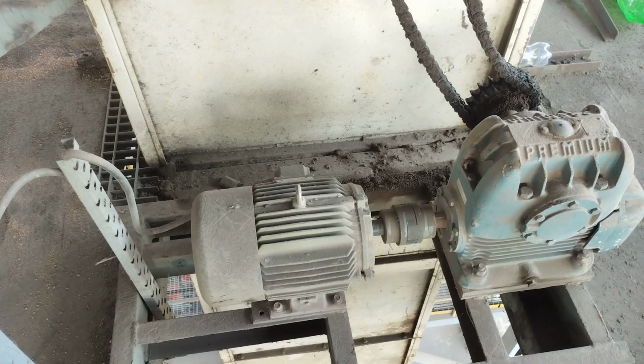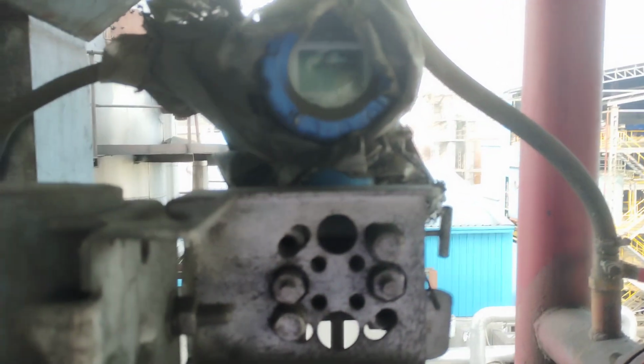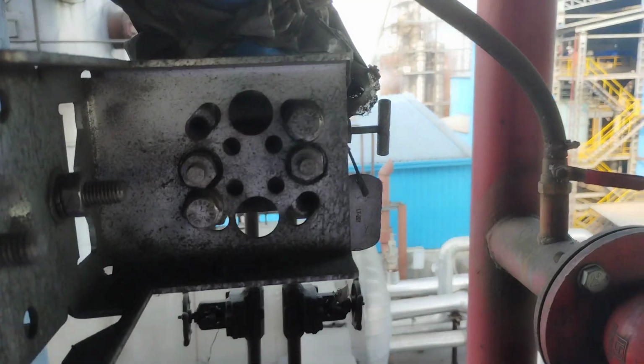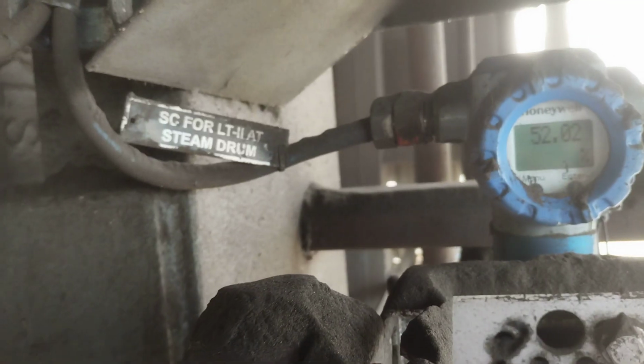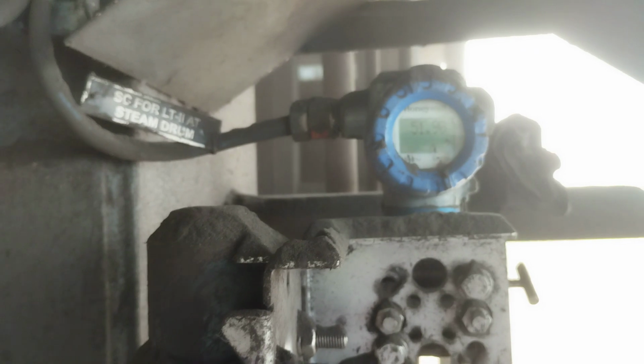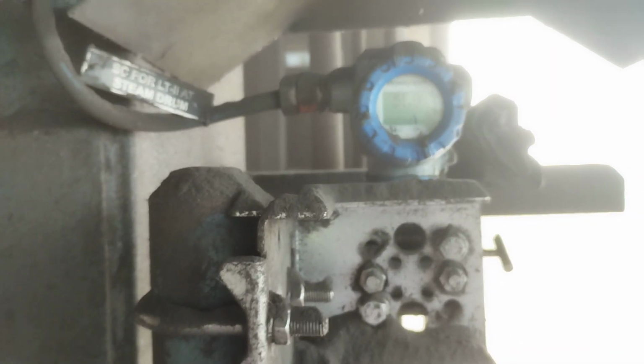This is a drum level transmitter LT 201, 50%. System drum LT2 level transmitter 51.9%. Left side, this is on the right side, and before it was on the left side. The feeding is going on, very dusty.